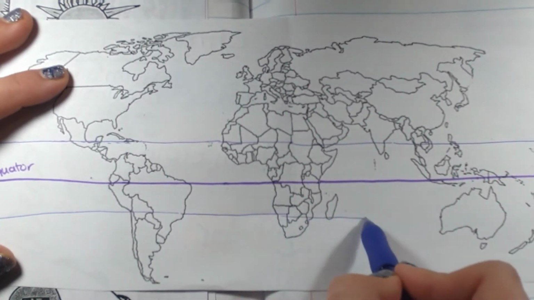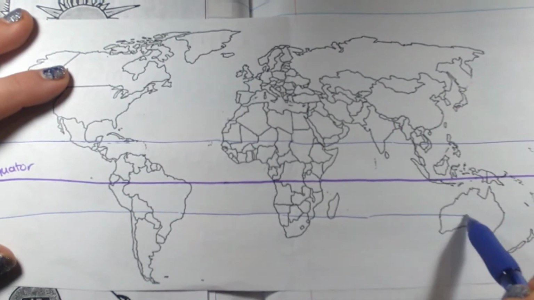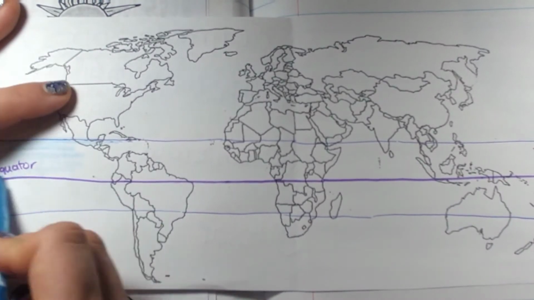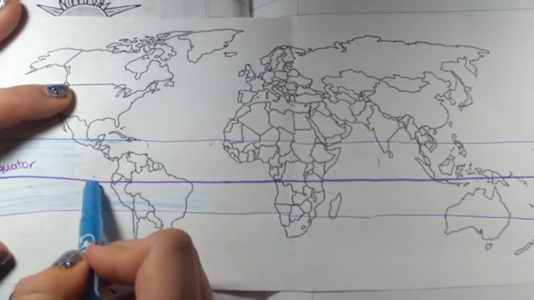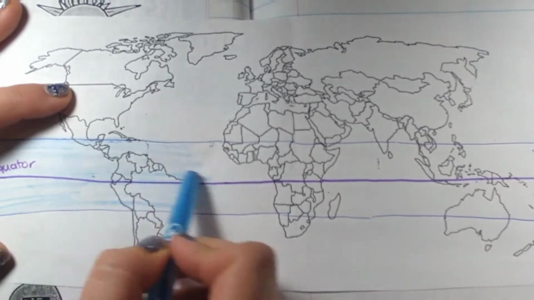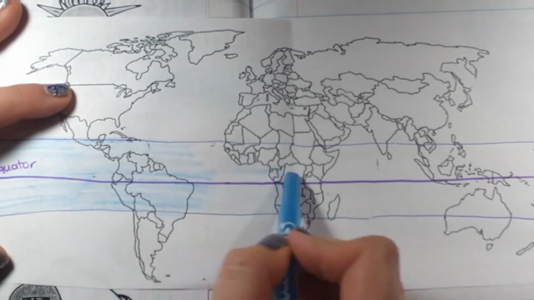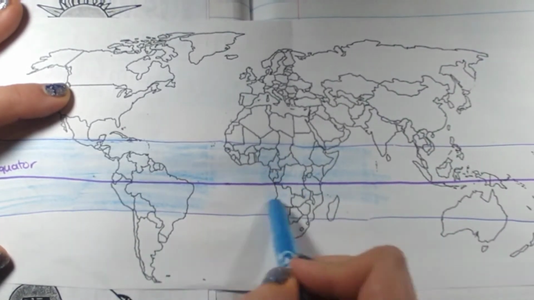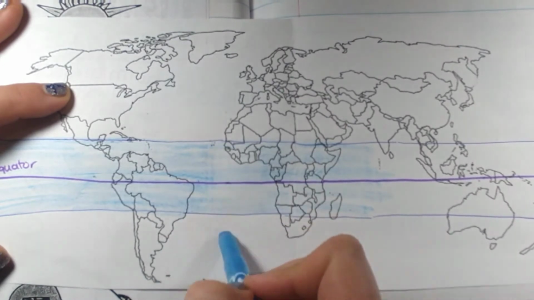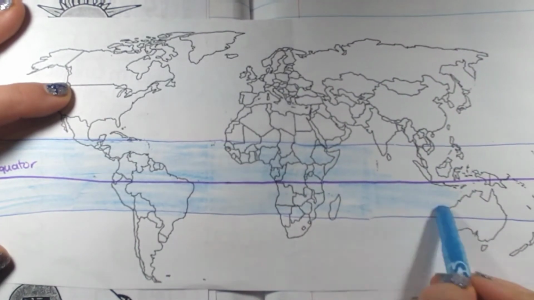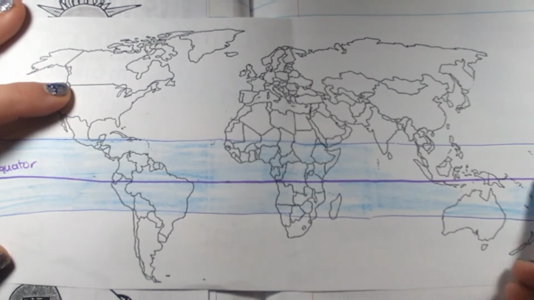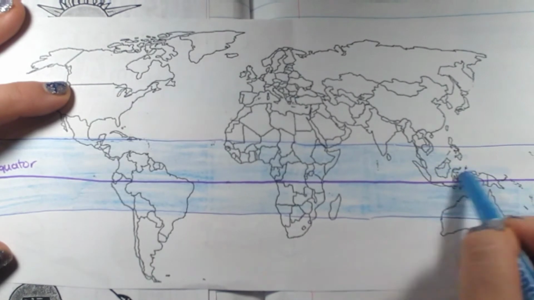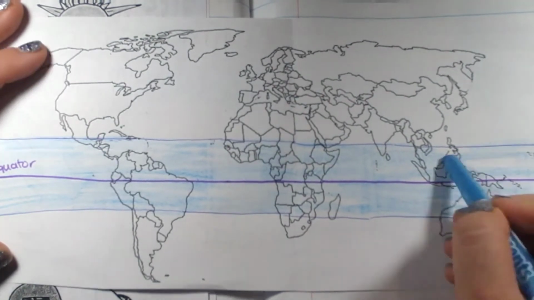Okay, so we're going to take our crayon, and we're going to color this blue. All of this, the same distance. It should be about the same distance from the top to the equator, from the bottom to the equator. Now the reason why it's warmer is because the Earth is wider in the middle, and that makes it closer to the sun, and it makes it warmer.